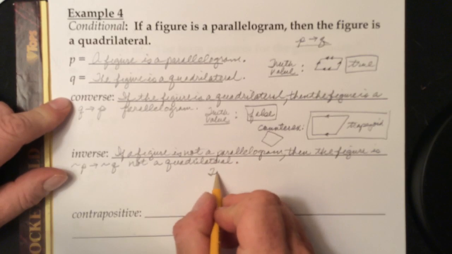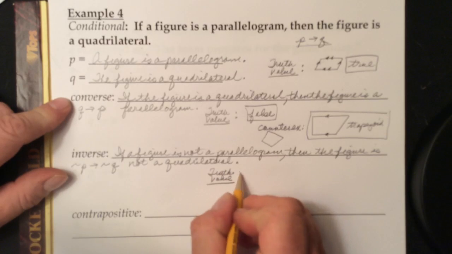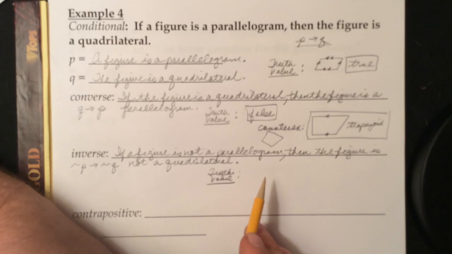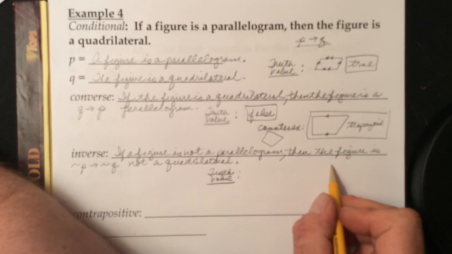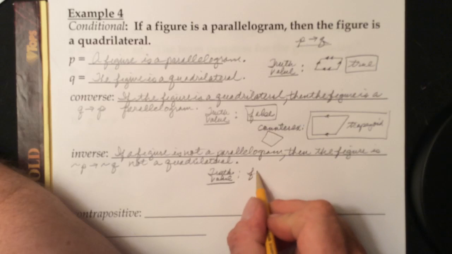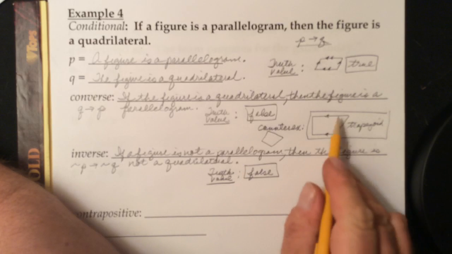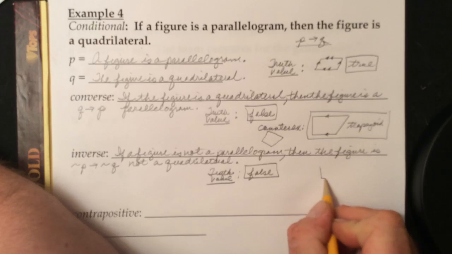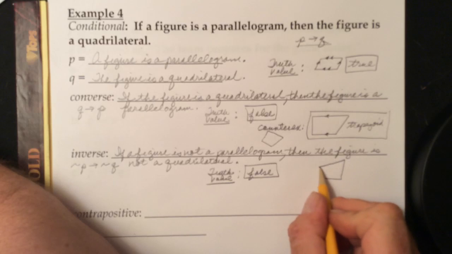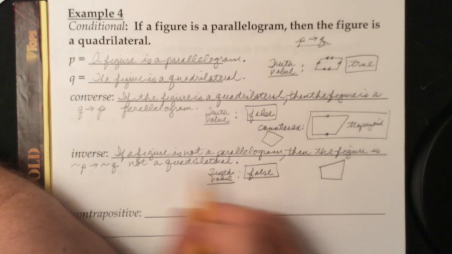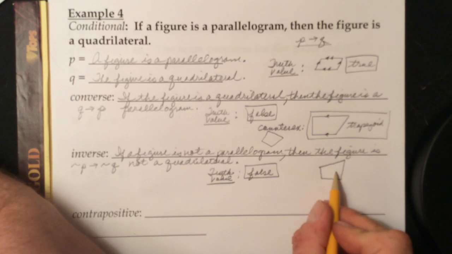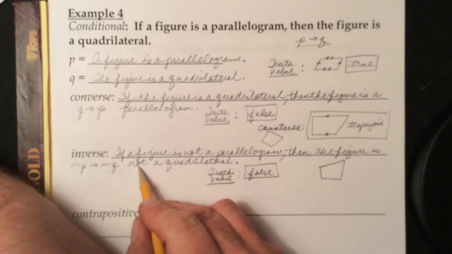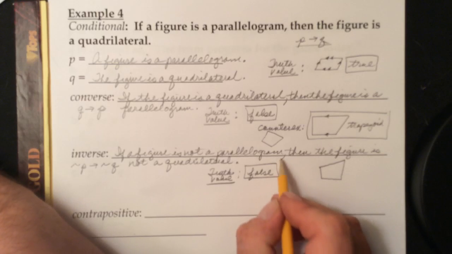Now let's see if we can figure out the truth value of this one. If a figure is not a parallelogram, then the figure cannot be a quadrilateral. Think about that. If a figure is not a parallelogram, then it couldn't be a quadrilateral. Is that true or false? That's also false, because it's a lot like this one in a way. If a figure is not a parallelogram, it doesn't necessarily mean it's not a quadrilateral. For instance, here is a quadrilateral, but it's not a parallelogram. So we satisfied the hypothesis. This figure is not a parallelogram, but then they said then the figure is not a quadrilateral. Well, this is a quadrilateral, so this is false.